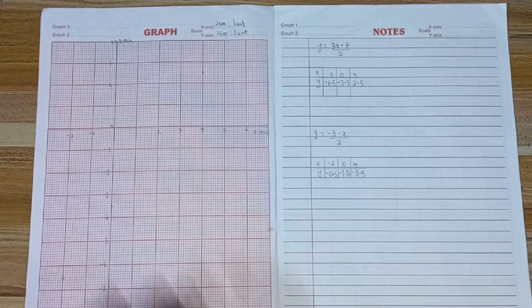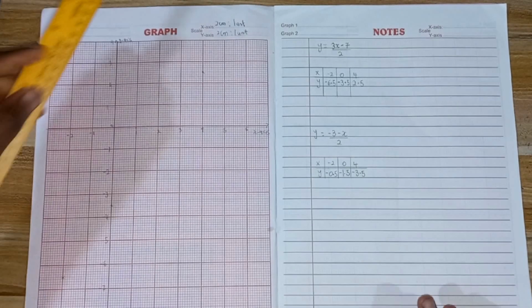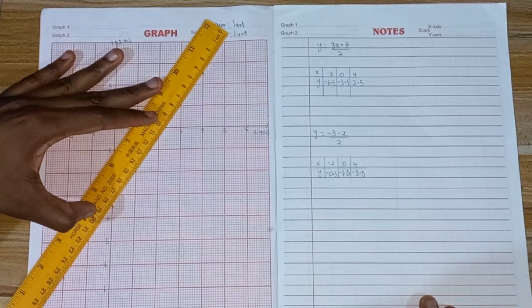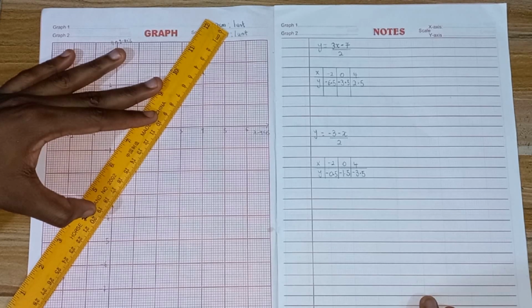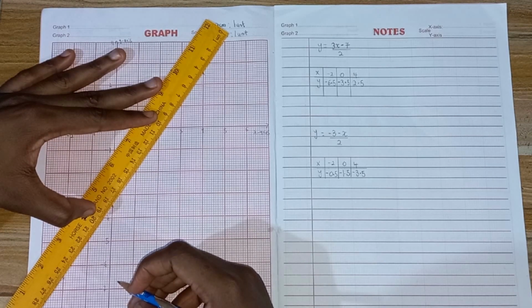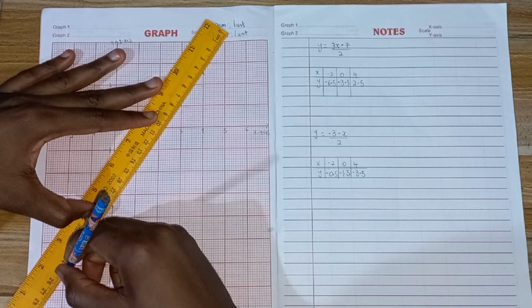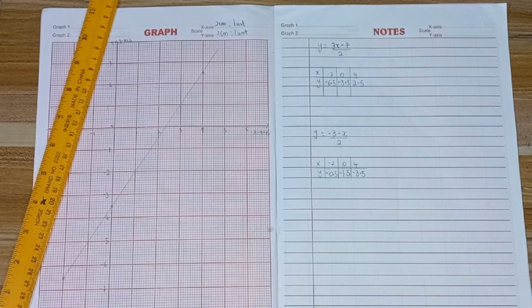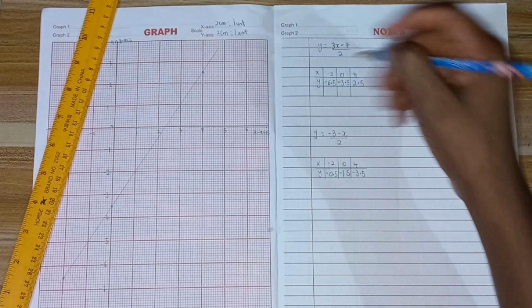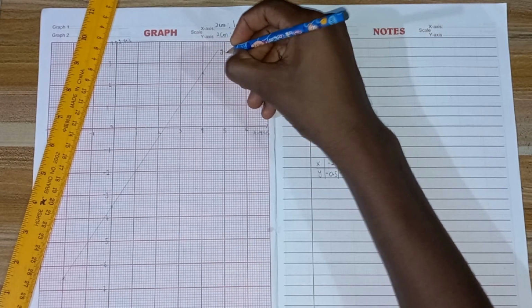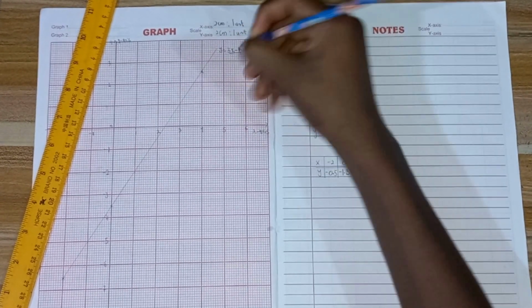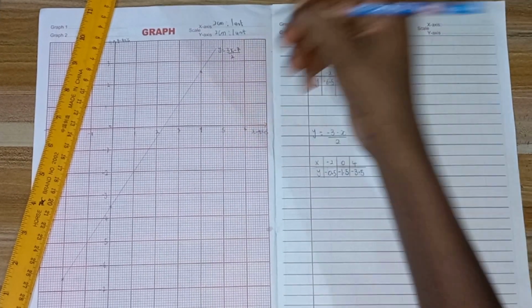Although for this, you only need 2 points and you're good to go. So I can join it now. It's best to use a very long ruler. You can see that they will always be on the same line because it's a linear graph. If I join these 3 points together, you don't need to double shade it, just one strong line is good enough. So this is the line for y equals (3x minus 7) divided by 2.